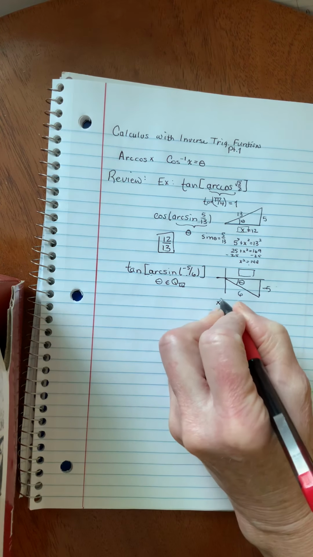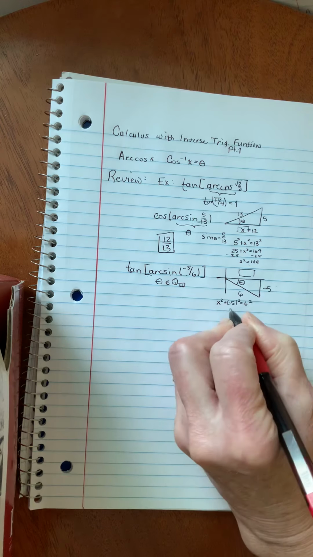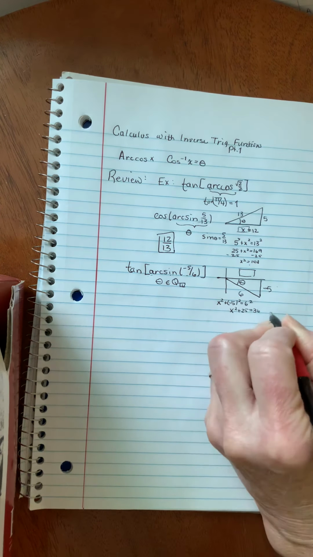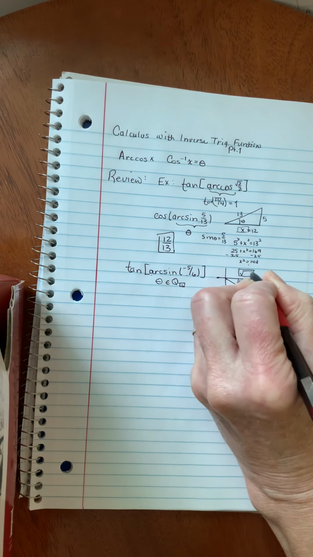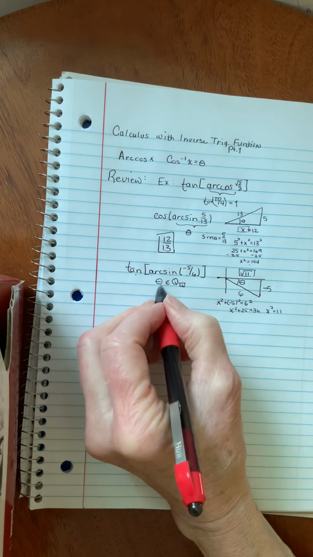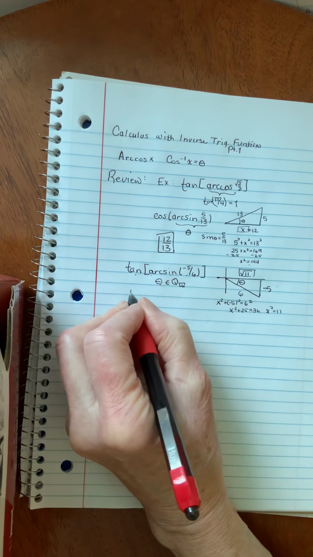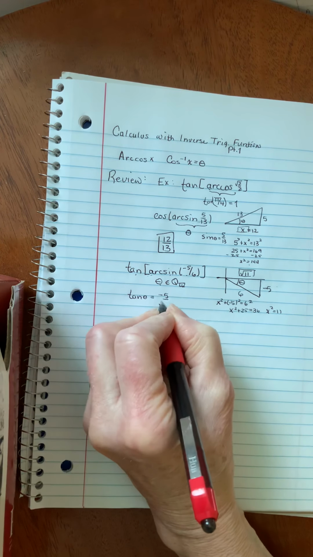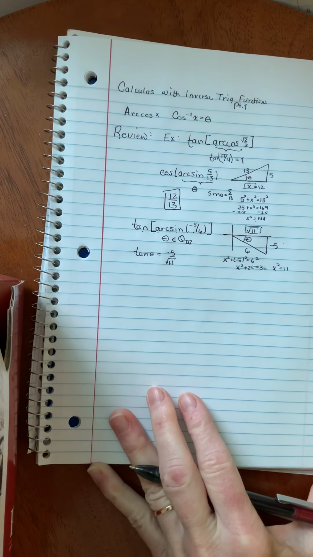So x squared plus a minus 5 squared equals 6 squared. So x squared plus 25 is 36. Subtract that, you get x squared equals 11, so x is the square root of 11. And what good is that? Well, tangent of theta is the opposite over the adjacent. So the tangent of theta is equal to negative 5 over square root of 11. So there's an answer there.